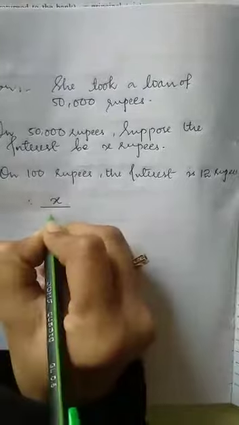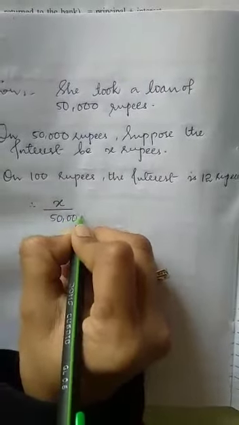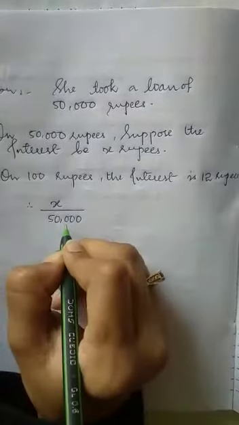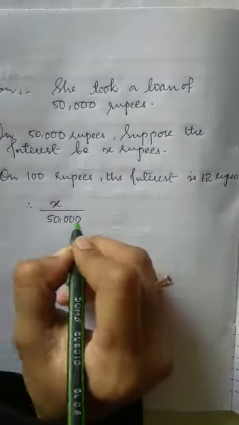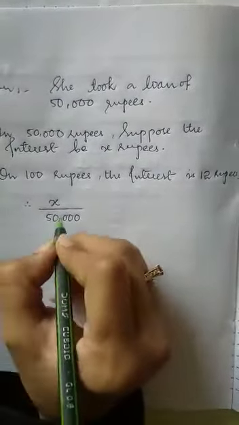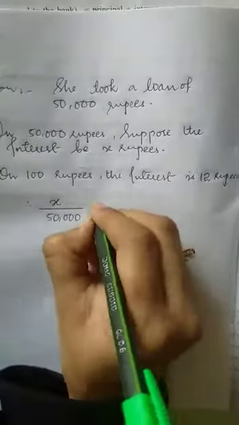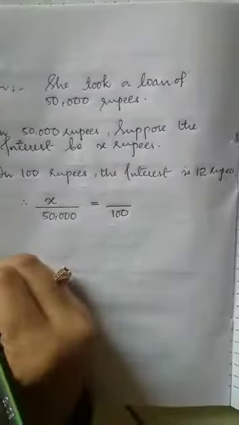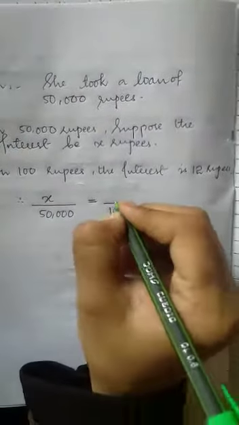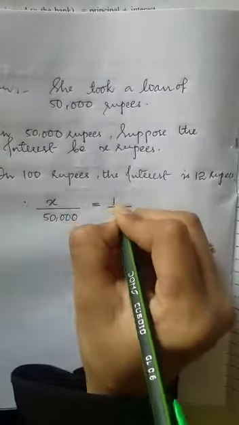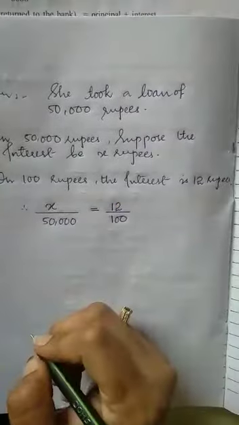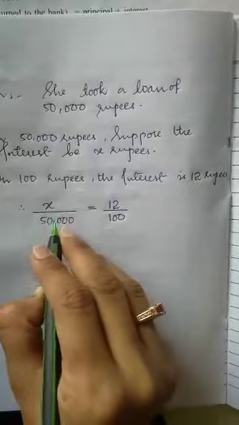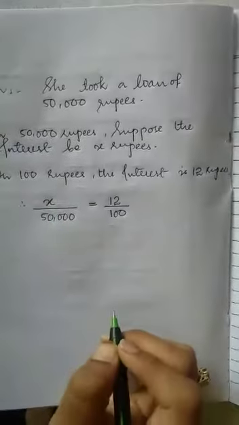Therefore, X upon 50,000. 50,000 is what? This is the capital amount. The amount we borrowed or deposited into the bank is known as the principal amount. So X upon 50,000 is equal to, out of 100, because the bank put 12 rupees on 100, so 12 upon 100. We have to prepare an equation like X upon 50,000 is equal to 12 upon 100.